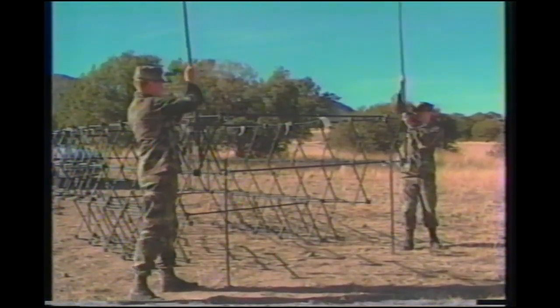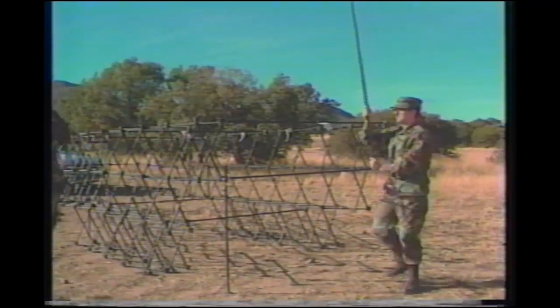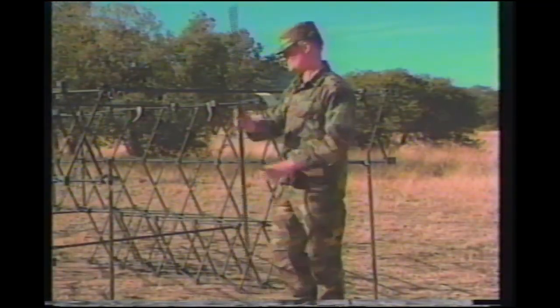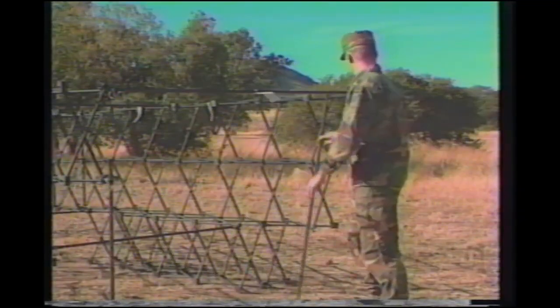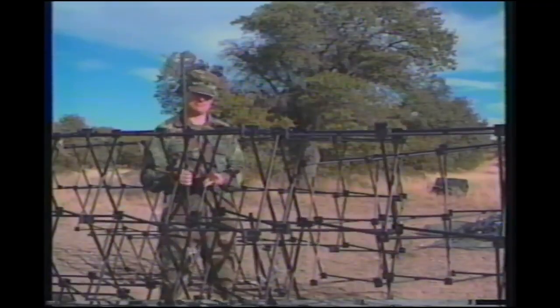Next, remove the 5 canvas cargo support bows. Now you can remove the 6 cross braces. Now remove the 4 support legs from the frames. Remove the 4 frame connecting tubes.